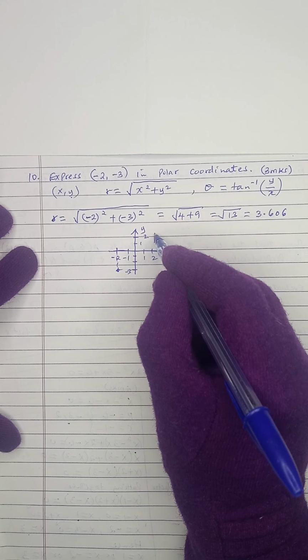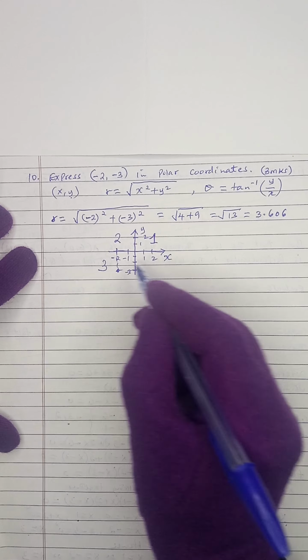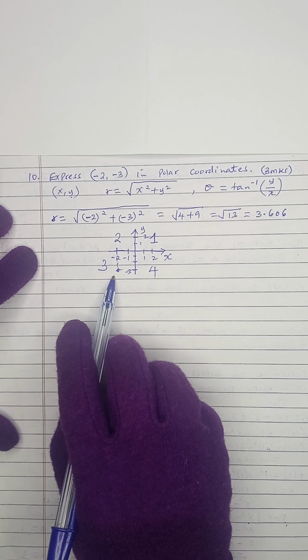We number our quadrants from the x-axis anti-clockwise. This is the first, this is the second, this is the third, and this is the fourth quadrant. So our angle falls in the third quadrant.